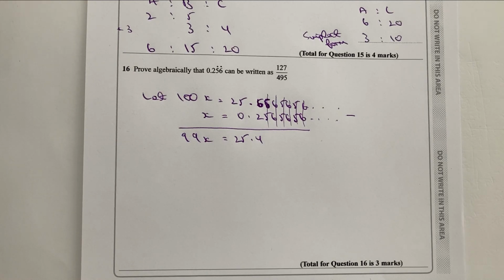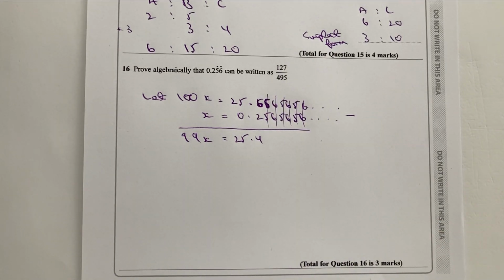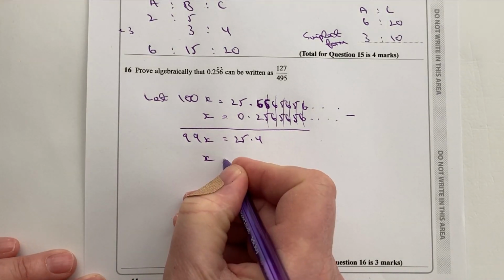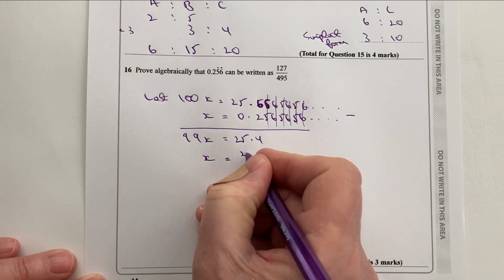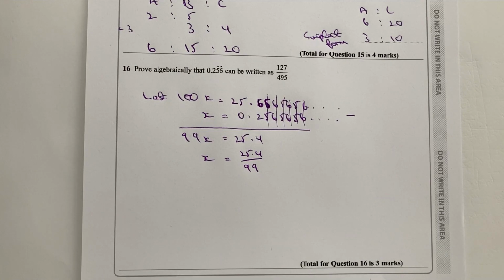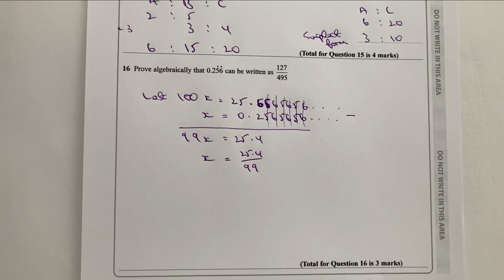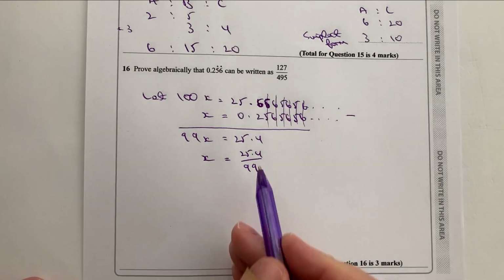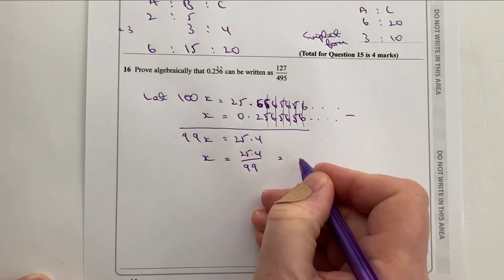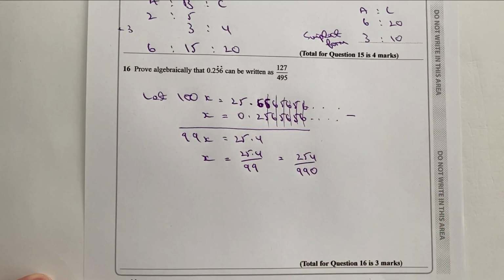So really it's just a case of manipulating this so it looks like this fraction. The way I would do that is I divide both sides by 99, and I get rid of the 99 here. I get x equals 25.4 divided by 99. Now, changing that fraction to look like this, people will have different ways of doing it. The way I would do it personally is I would move the decimal point across, and that's going to give me 254 divided by 990.